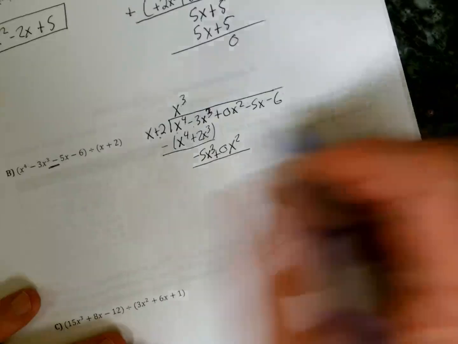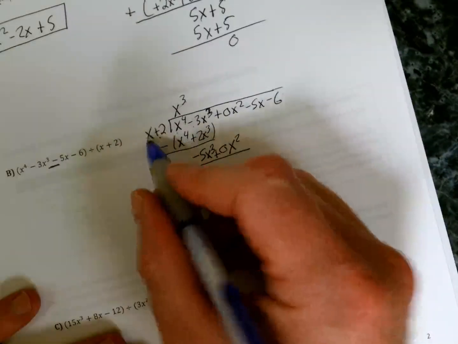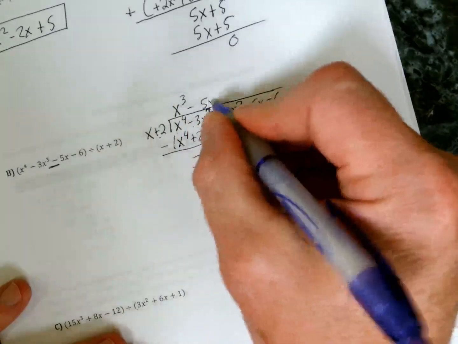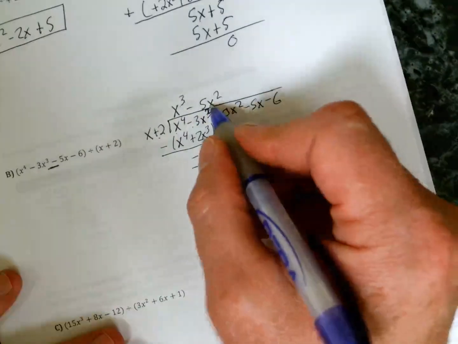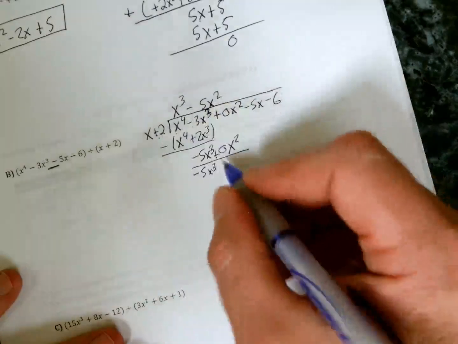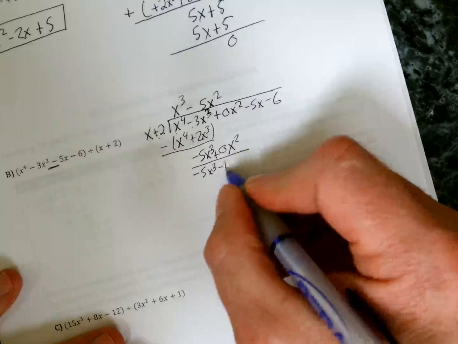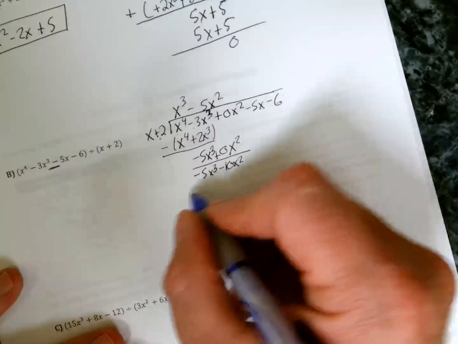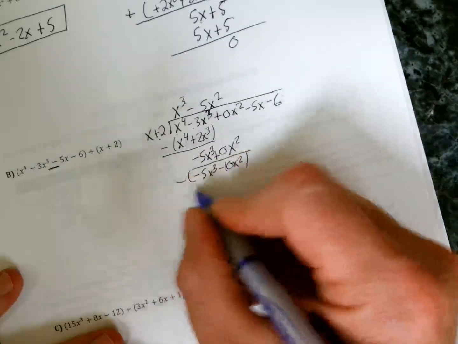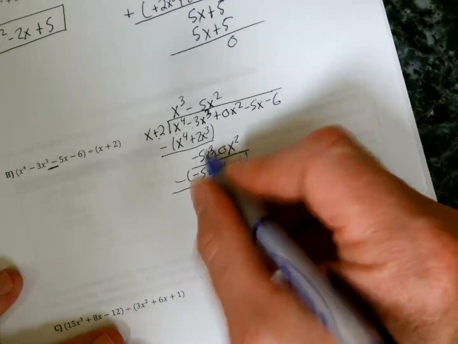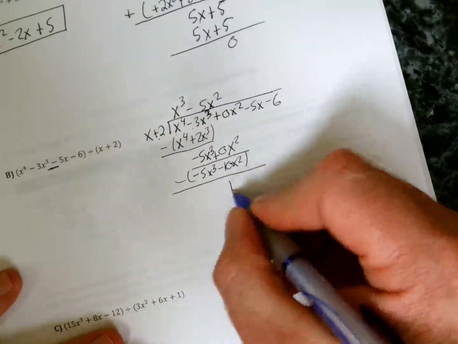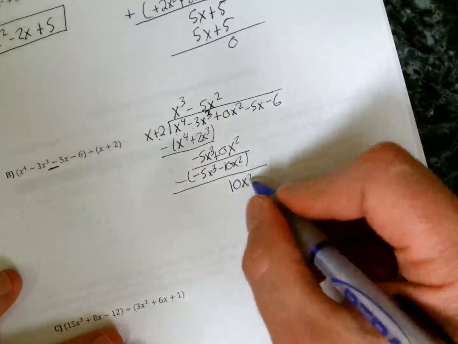And I ask myself the same question. What do I multiply this first term by to make that term? It looks like negative 5x squared. So here we go. Negative 5x squared times x is negative 5x cubed. Negative 5x squared times 2 is negative 10x squared. And then, I should have drawn that line there, but I subtract all of that. These guys cancel. Negative 5x cubed minus negative 5x cubed cancels out, and this turns into positive 10x squared.